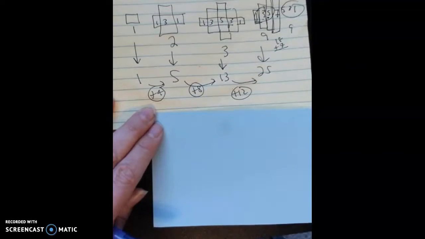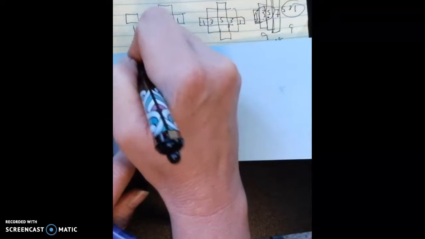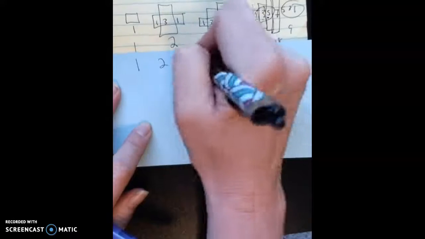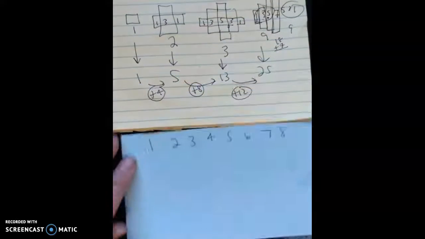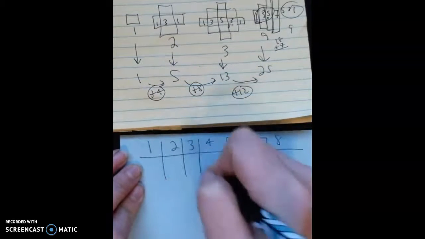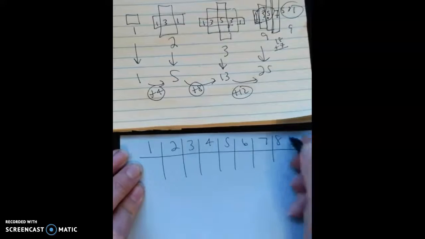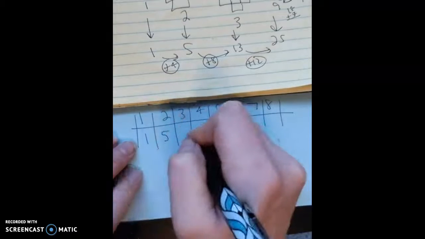All right. And I want to go out to which shape? Figure 8. Okay, so I'm going to make a chart or a table. So figure 1, 2, 3, 4, 5, 6, 7, 8. I'm going to write those numbers. I'm just going to make a chart to keep track of how many squares each of these shapes had. So shape 1 only had 1 square. Shape 2 had 5 because it was the plus sign.